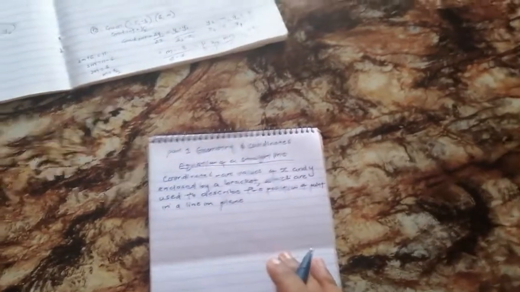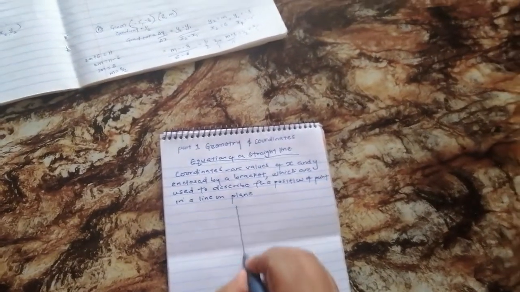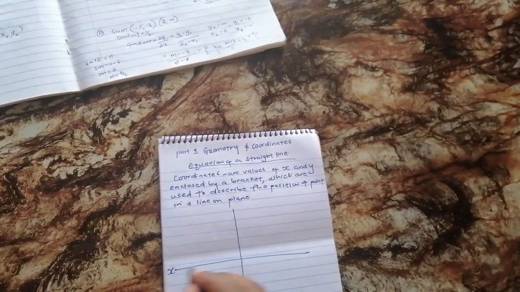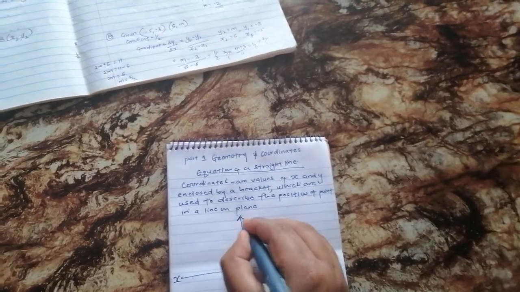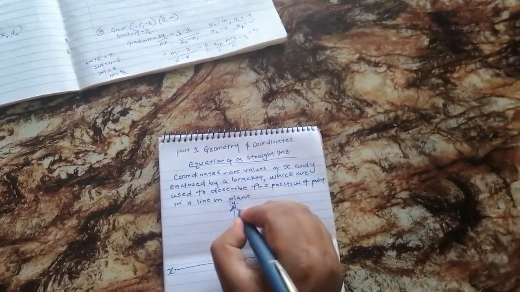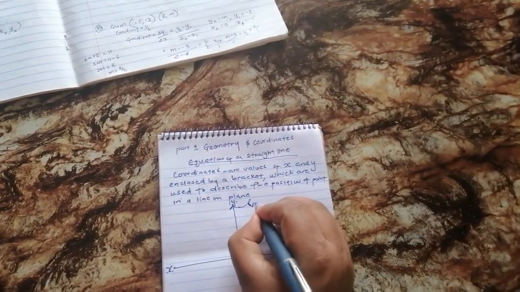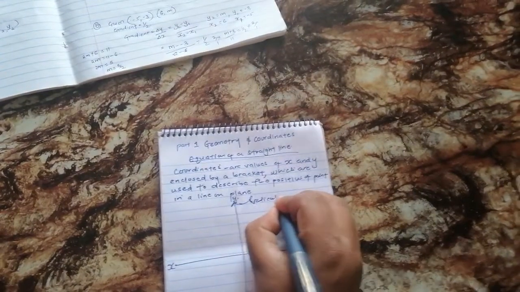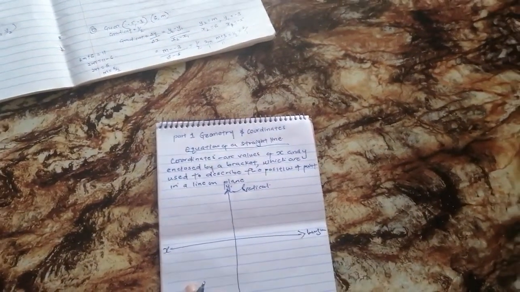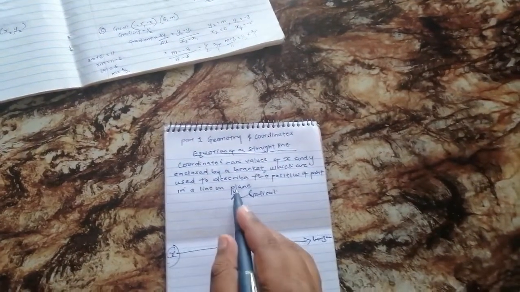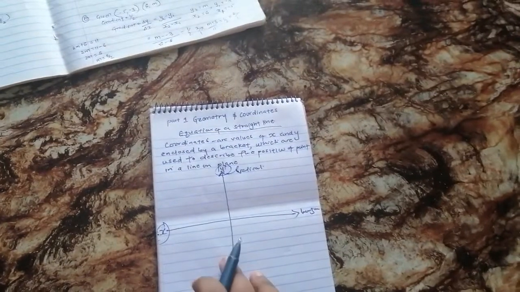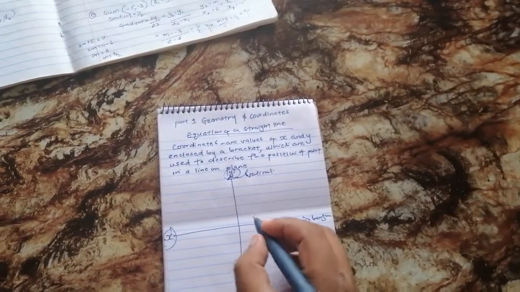For instance, this is our plane. Let's say we have our x-axis here and then our y-axis. Put in mind, the x-axis is horizontal and the y-axis is vertical. Let's mark our line.